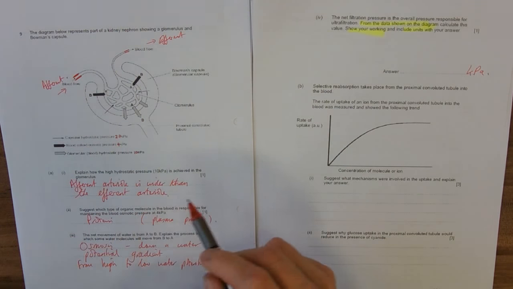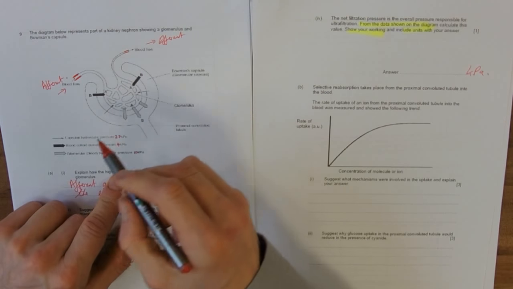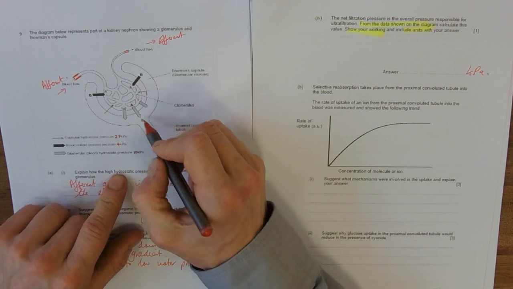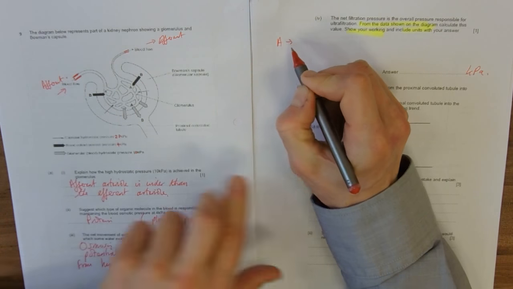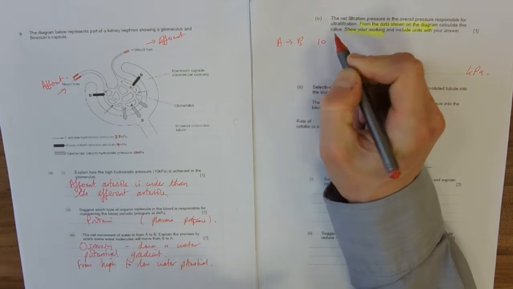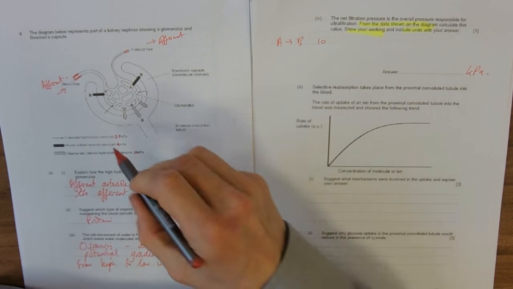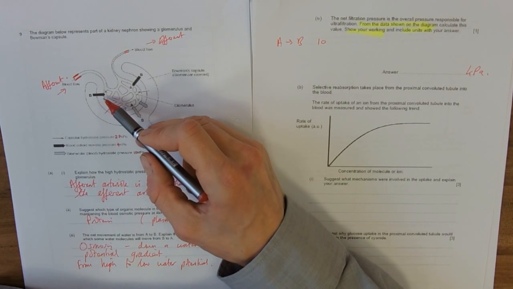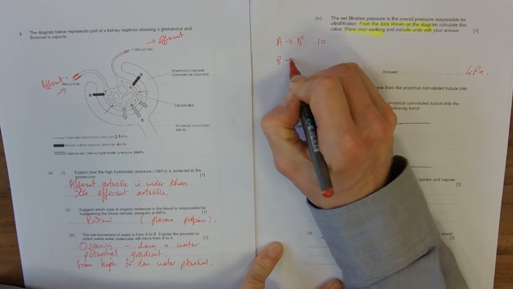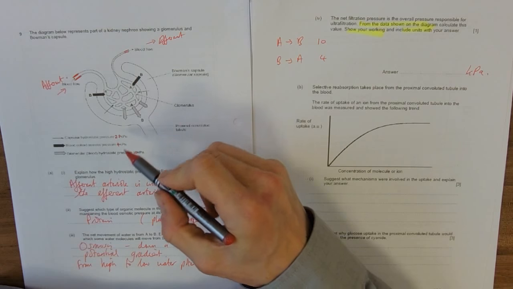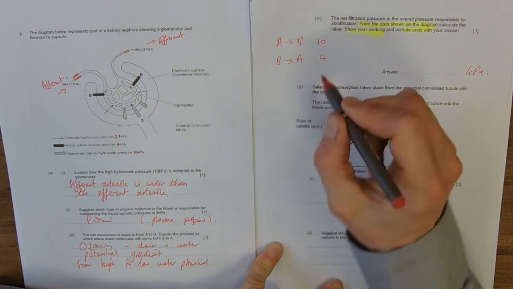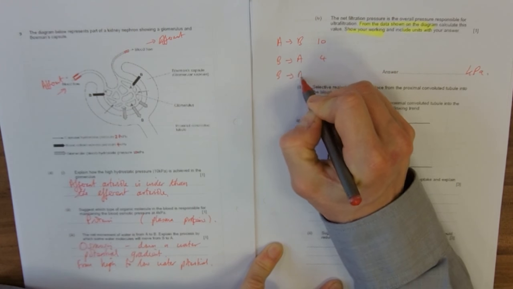And so what we've got is, we've got this one's going this way. We've got from A to B. So from A to B, we've got this grey one here. So A to B, that's 10. And then the other ones, we've got this black one from B to A, that's 4. And this one, where's that going? That's going from B to A as well at 2.7.